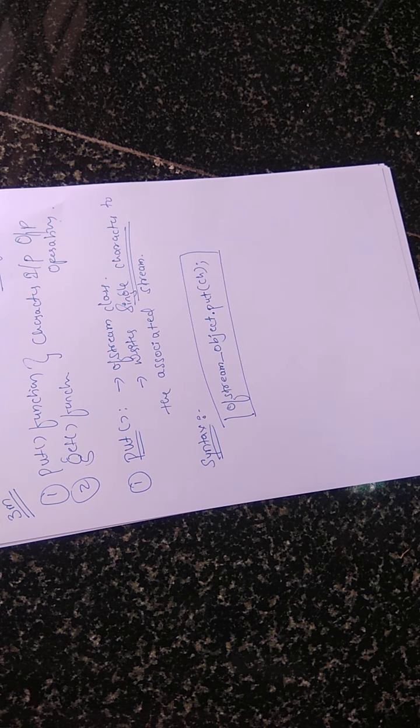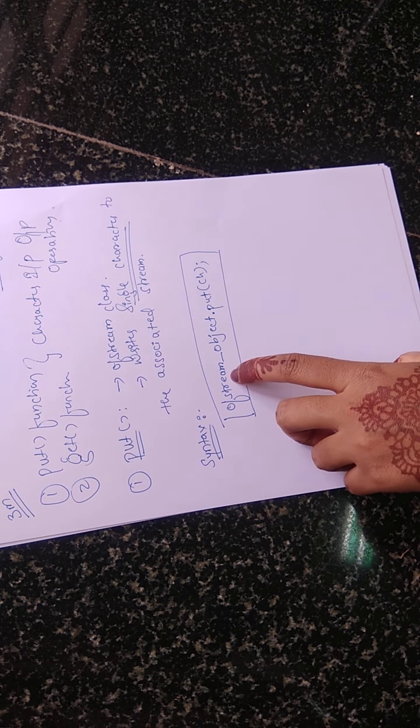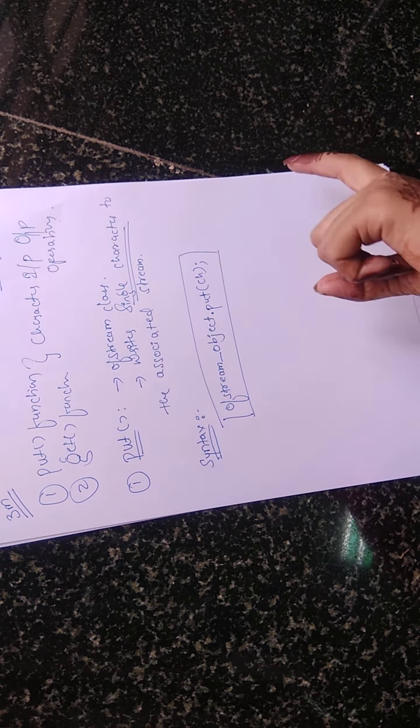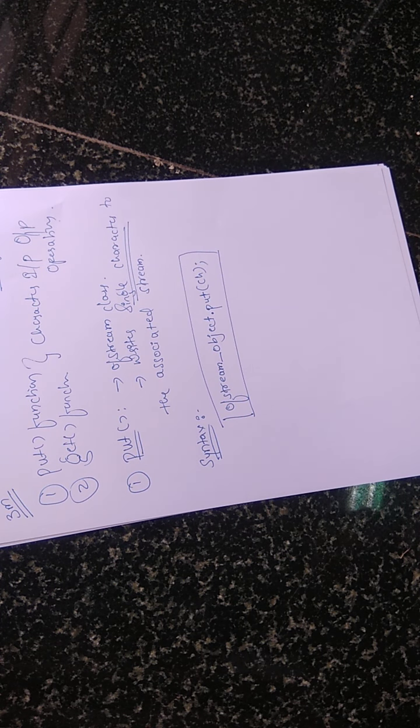This function will help you to write onto your file represented by your ofstream object, meaning the file the ofstream object refers to. In that file, this particular character will be stored. Done? So I'll give you an example.